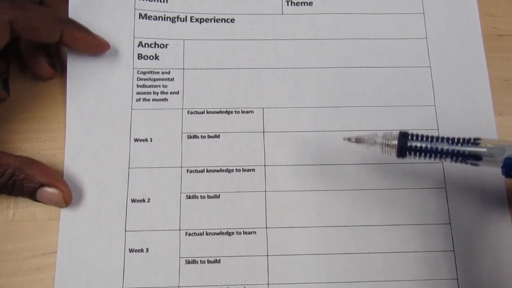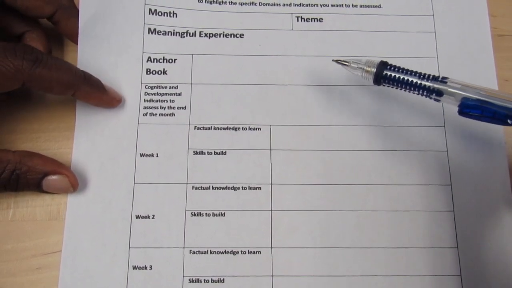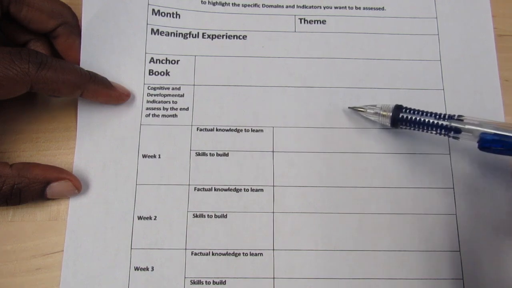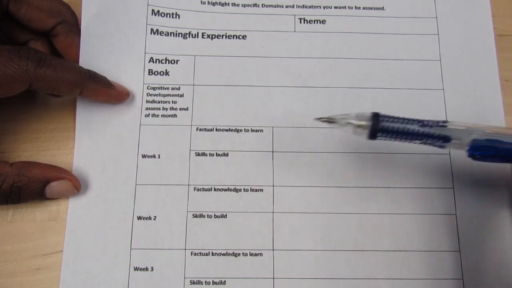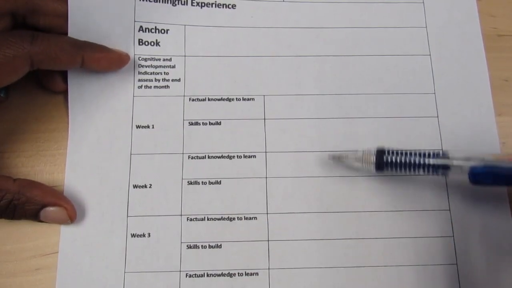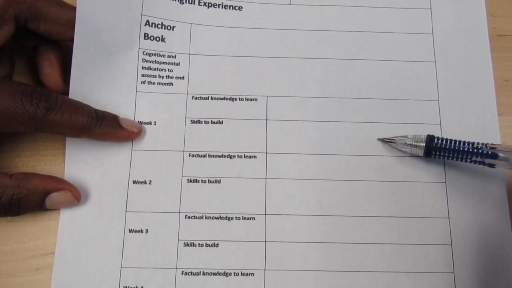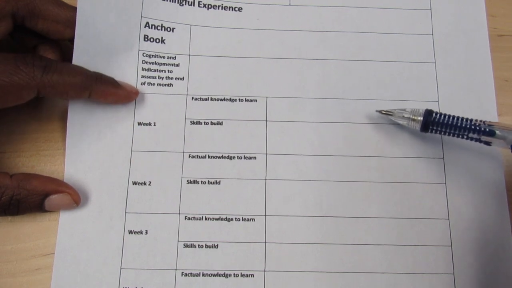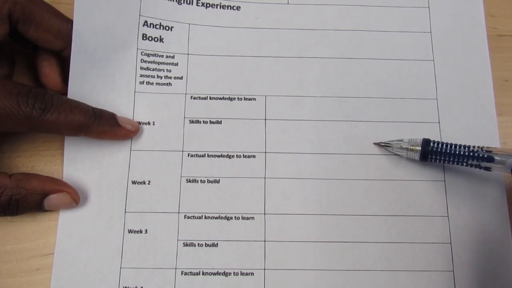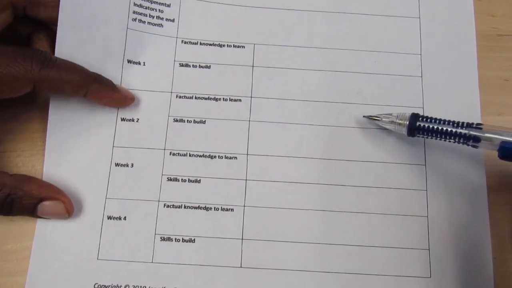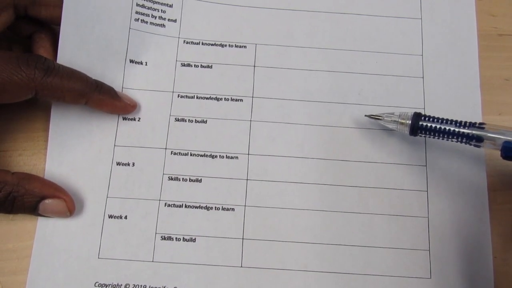So in our case, as our children are doing their wall garden, they're learning specific colors, they're learning specific numbers, and they're learning some biology. They can't learn all of that at once, so they're just going to work on the colors this week, and they're going to work on identifying them. So the facts are the colors, the skill is identification. The second week, they're going to work on numbers.